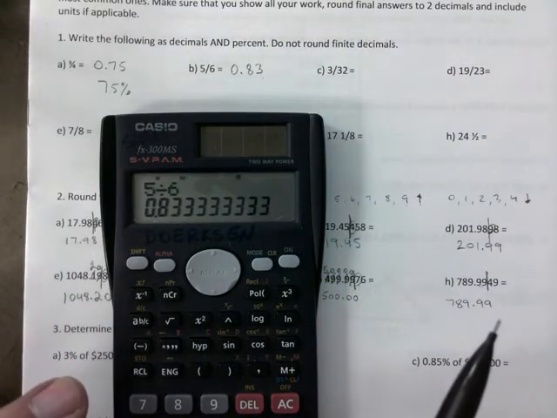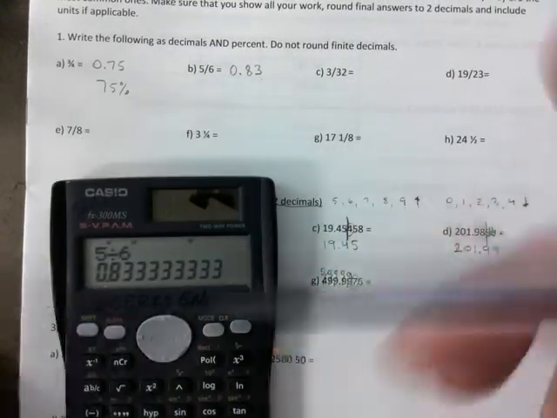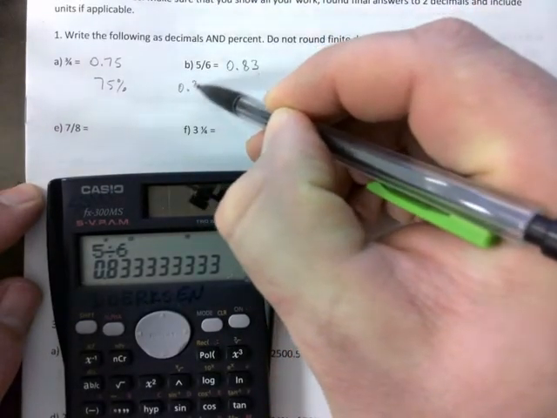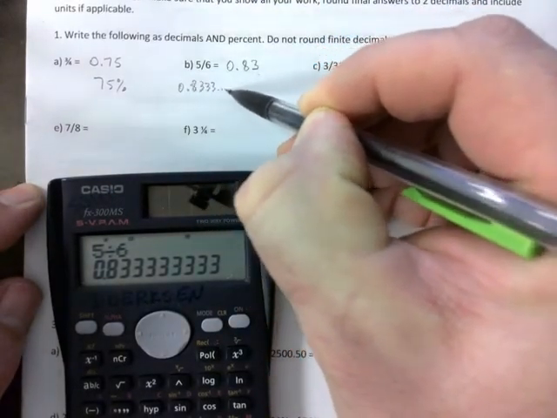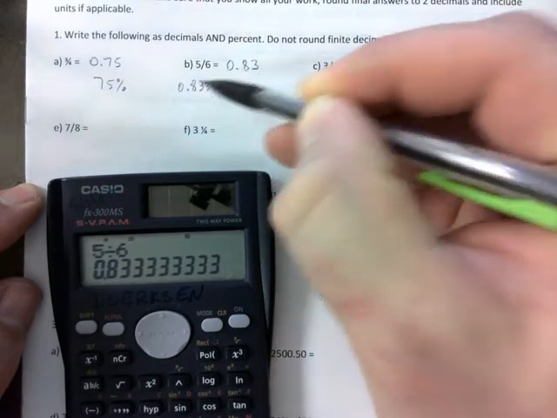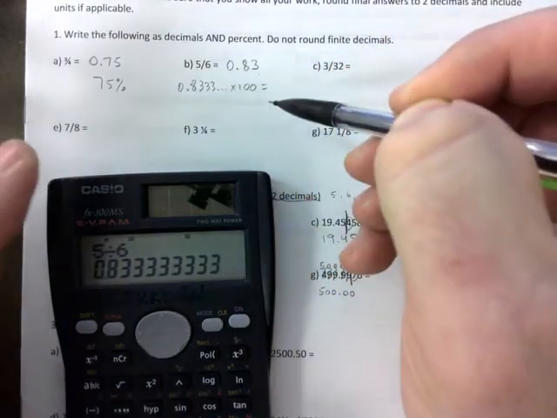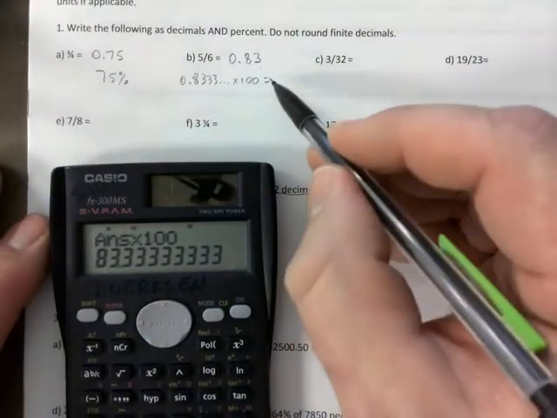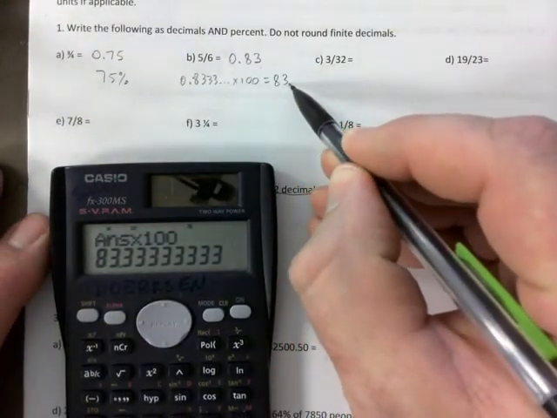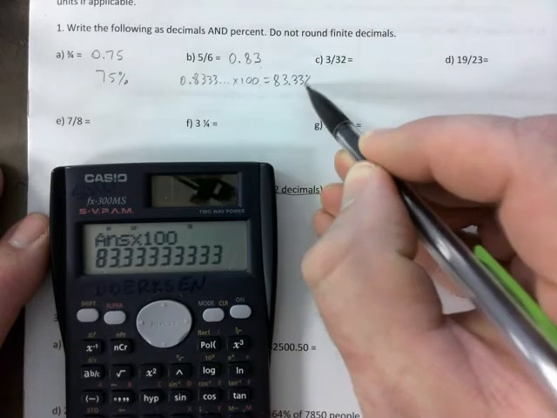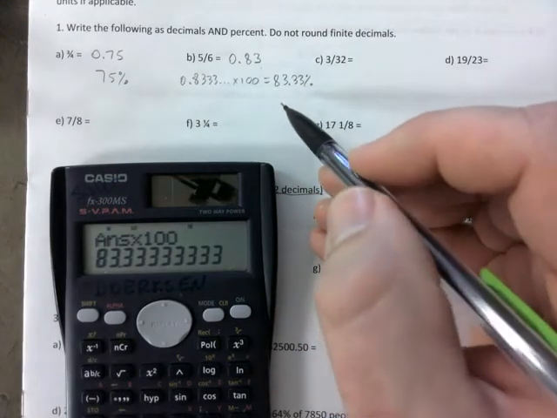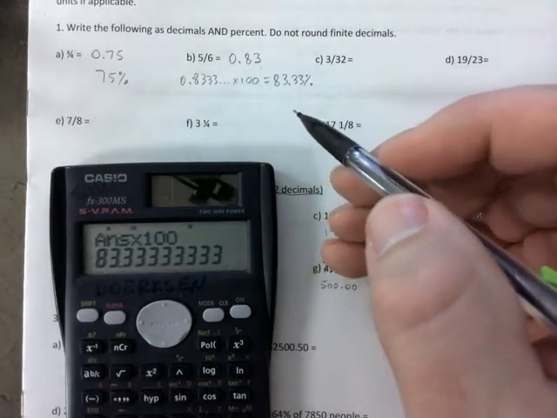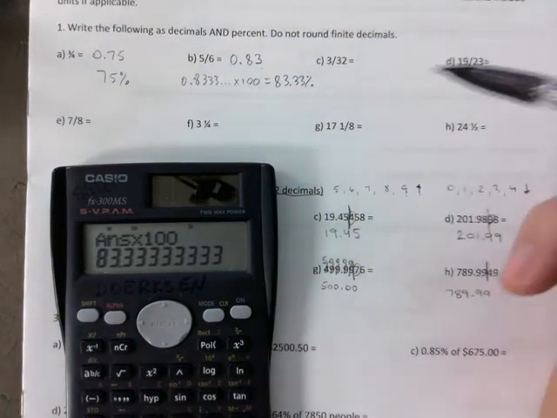But when you want it as a percentage, watch carefully, because this is the little thing that gets people in trouble. You multiply whatever is on your calculator times 100, and that's the one you round to 2 decimals. So really, this is 83.33%, not 83%. That would be considered a rounding error in this course.